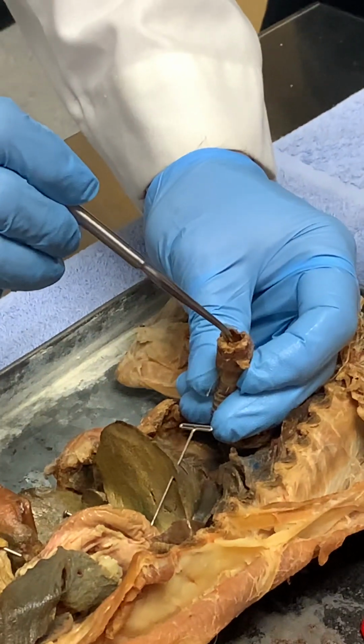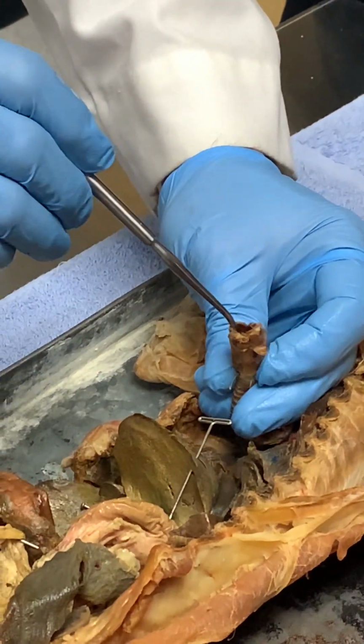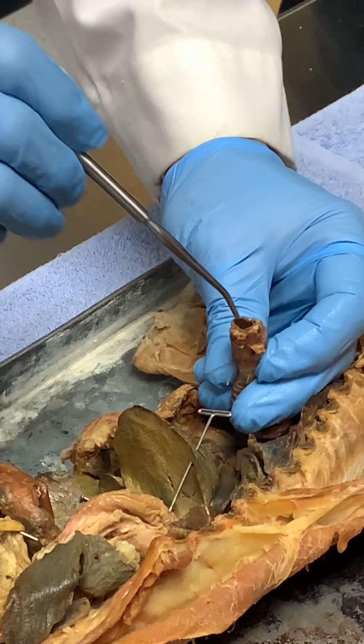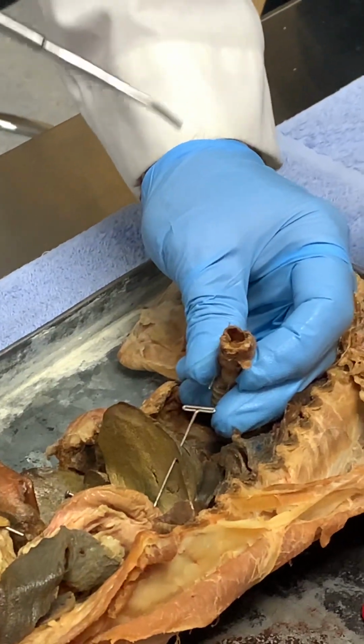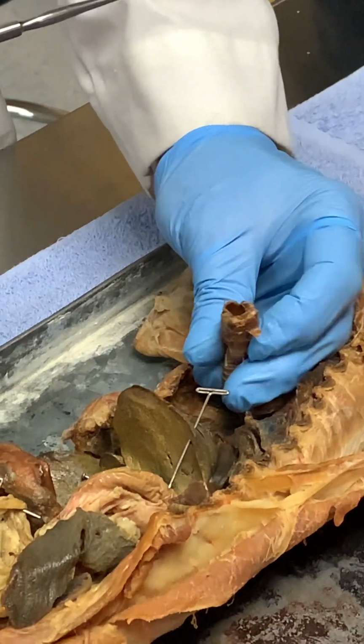And those are the true cords. The false cords are lateral to that. They're called false because they have nothing to do with vocalizing.